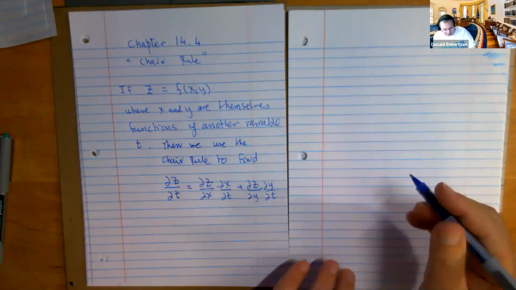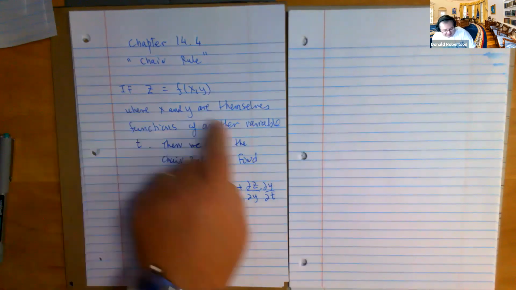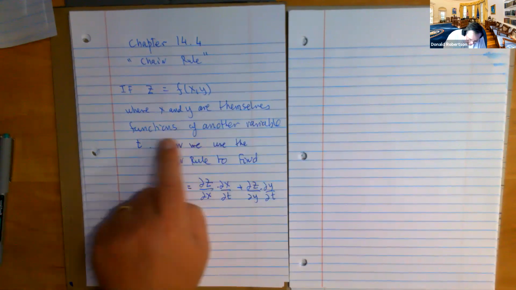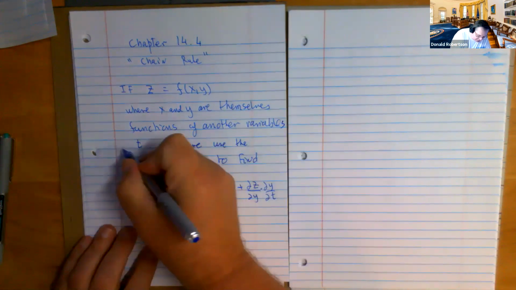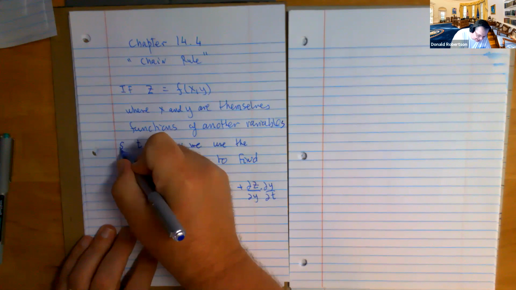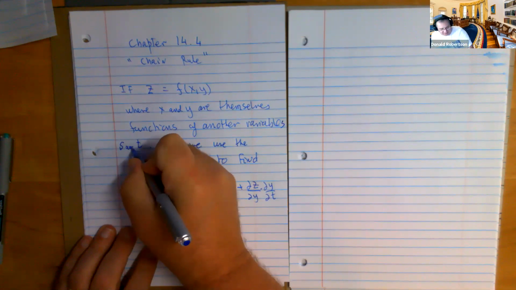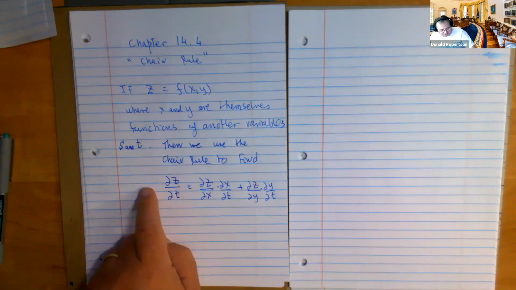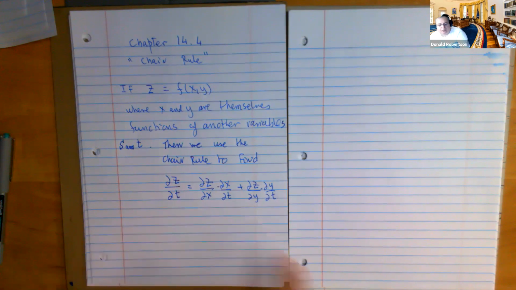Well, I'm going to use this as much as I can. If x and y are themselves functions of other variables, typically called s and t, then we can use the chain rule to find dz by dt. Oh, it's the same formula. You see that? So what would that look like in practice?